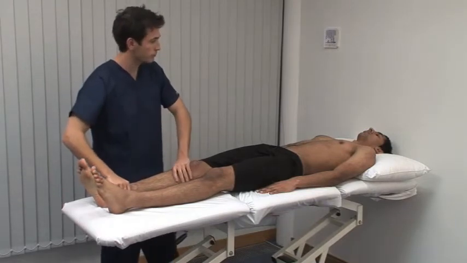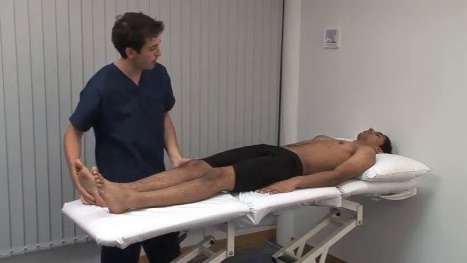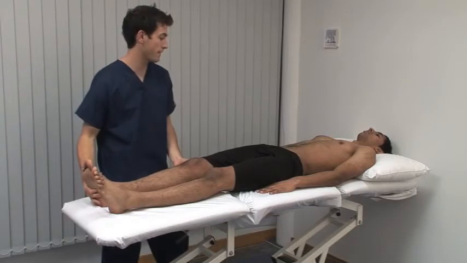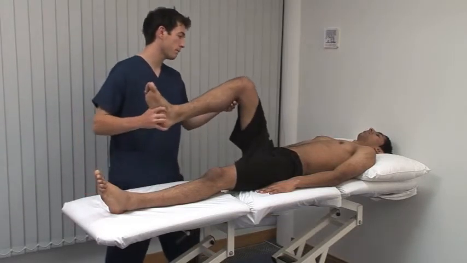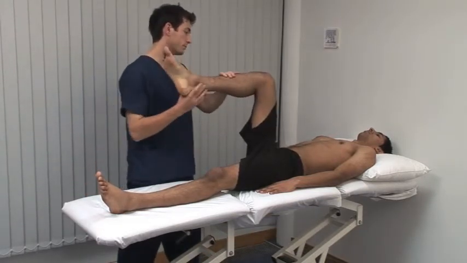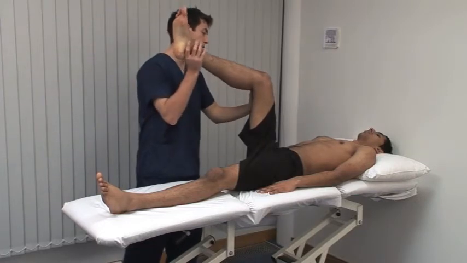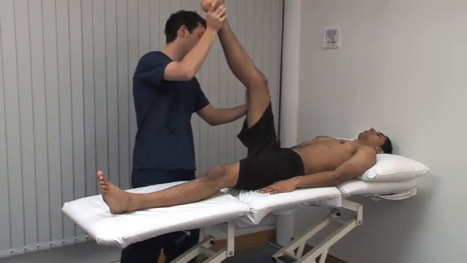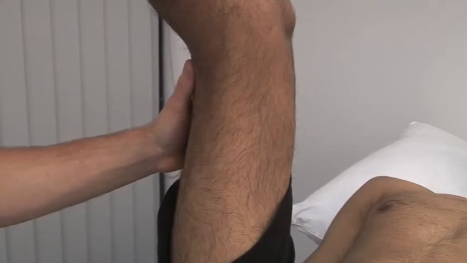For the tibial nerve stretch test, we flex the hip and knee. I'm now going to bring the leg up again. Then we gently extend the knee so that the tibial nerve bowstrings across the popliteal fossa. Let me know if it's painful.